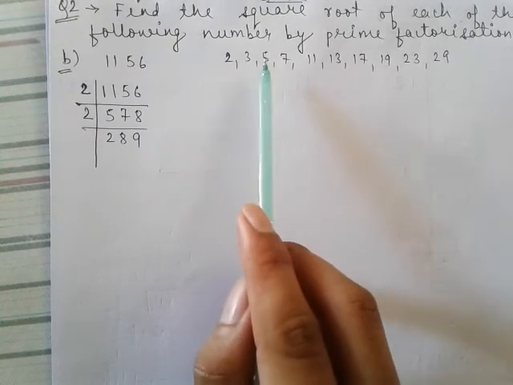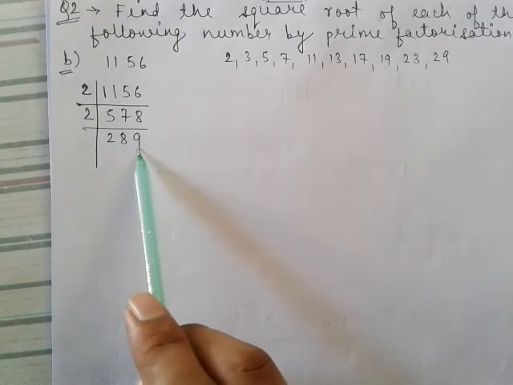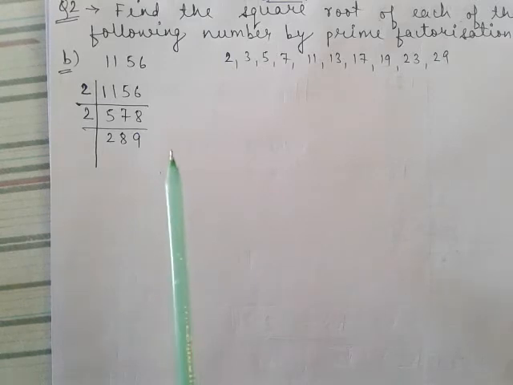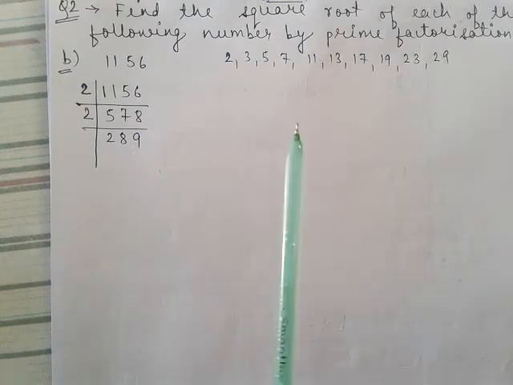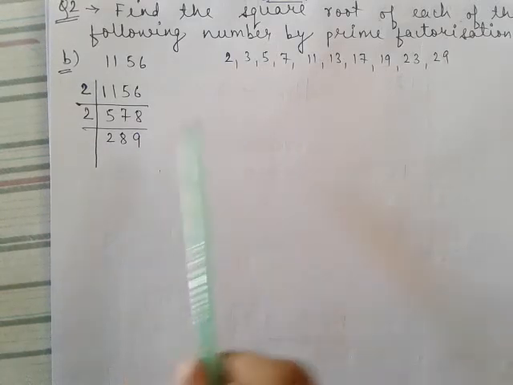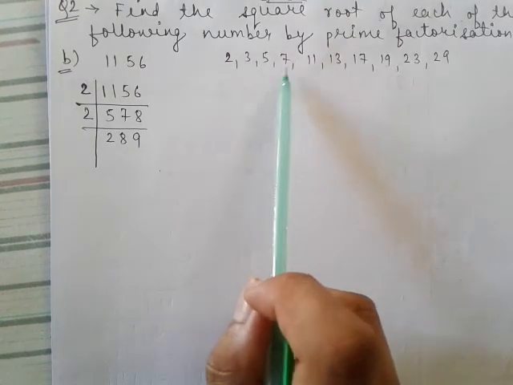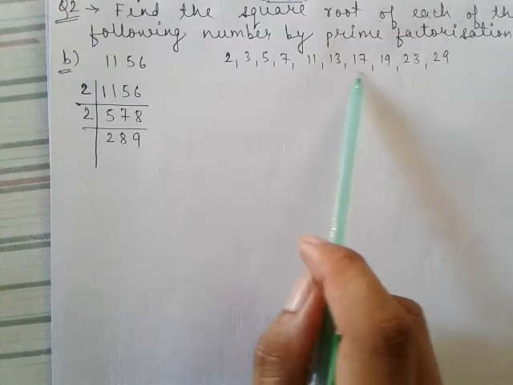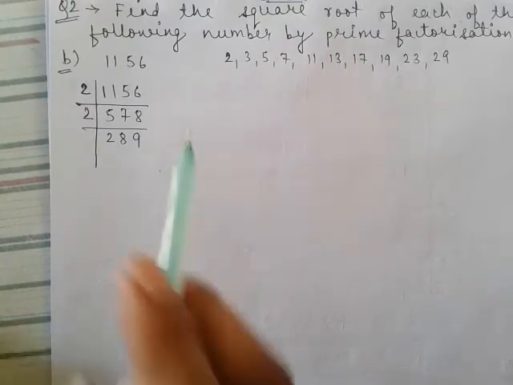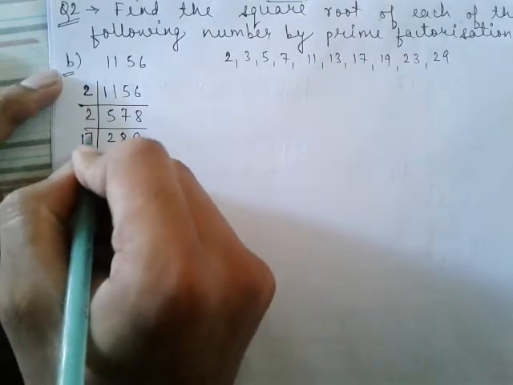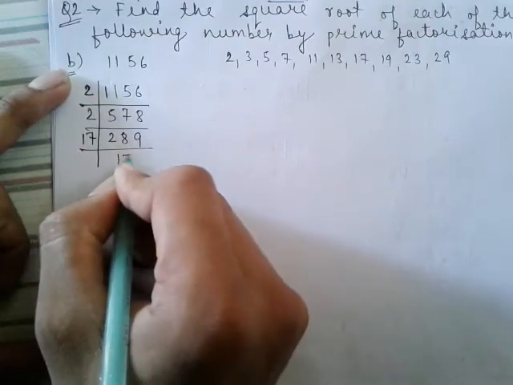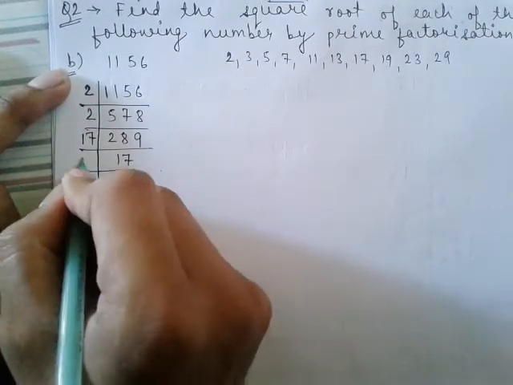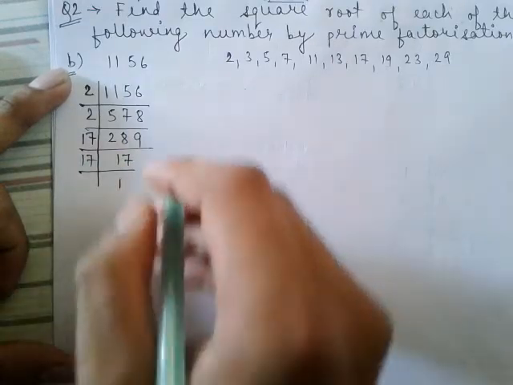Then can it be 5? No, because the ones place does not have the digit 5 or 0, so it cannot be 5. It cannot be 7 either, nor 11, neither 13, but it is 17. Okay, so 17 times 17 is 289. Then 17 divided by 17 is 1.